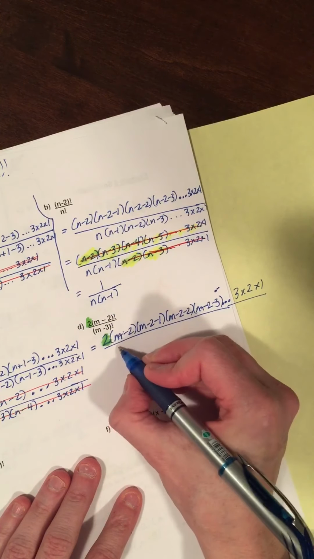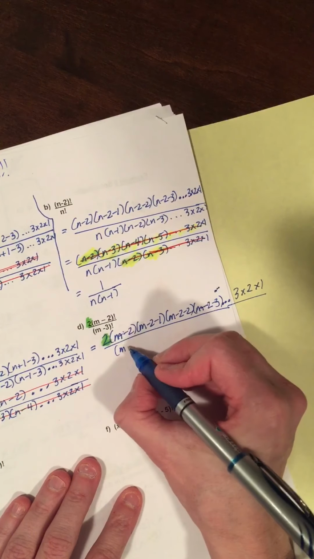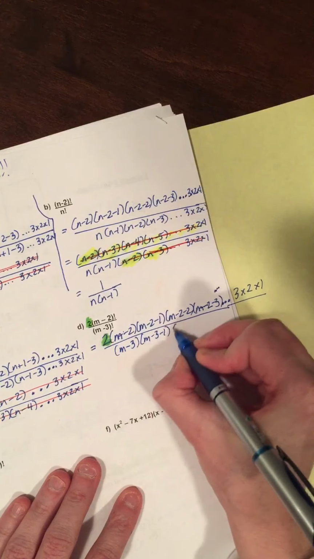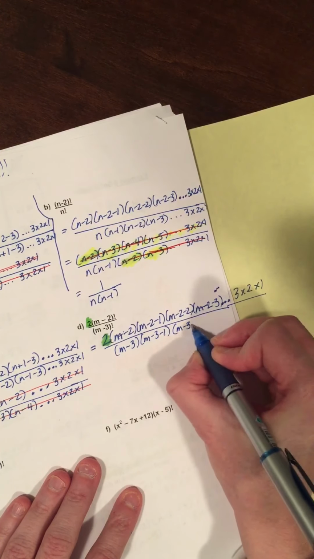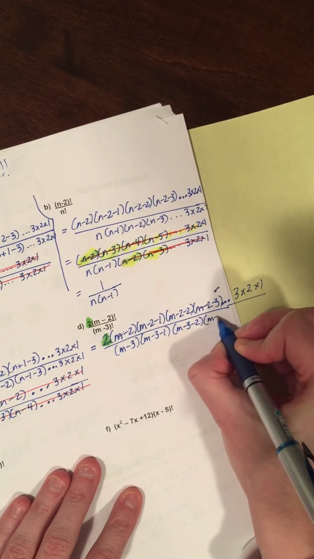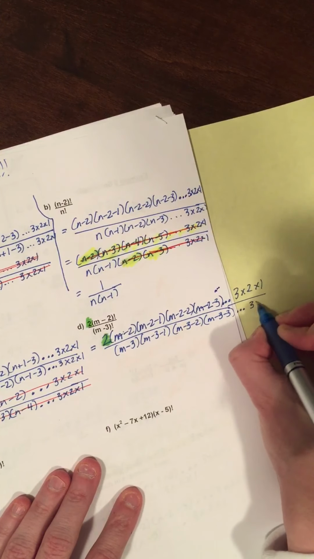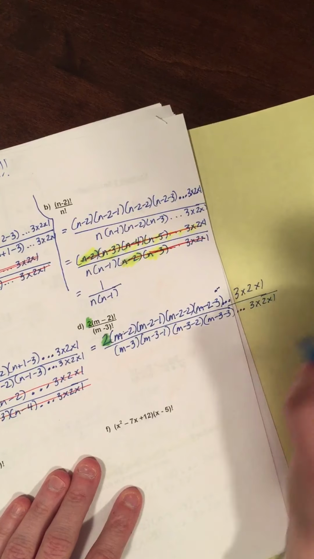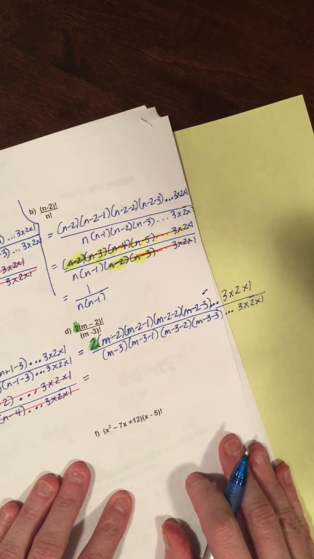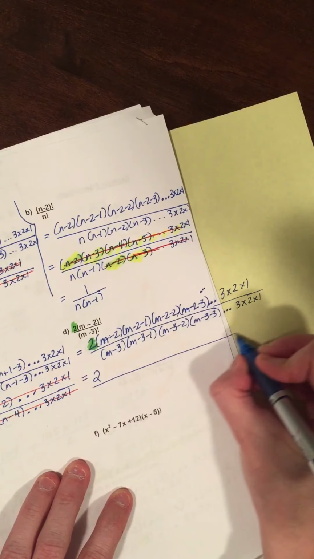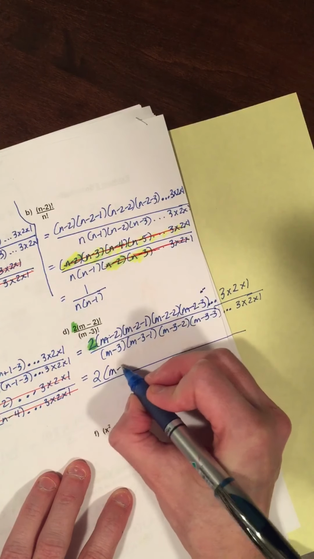Let's do the bottom now. N minus 1, n minus 2, n minus 3, dot, dot, dot, 3, 2, 1. Again, some nice tidying up needs to occur. Hopefully I don't go off the page this time.